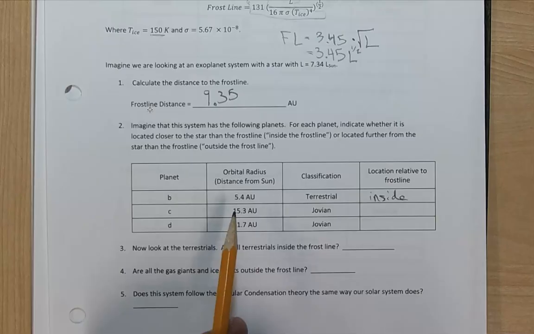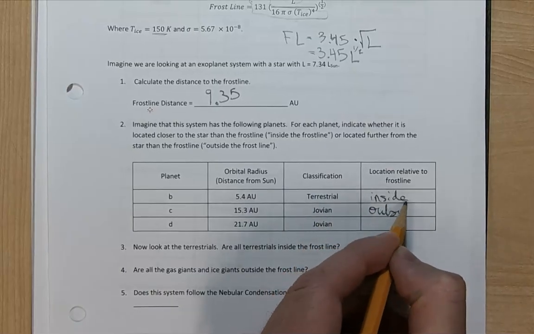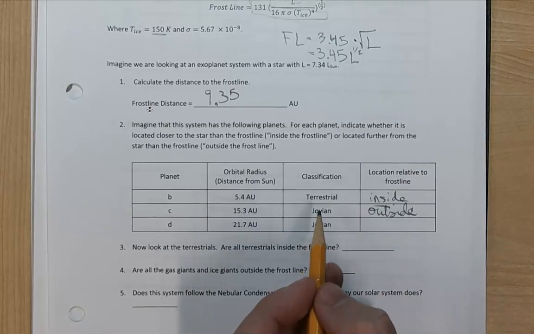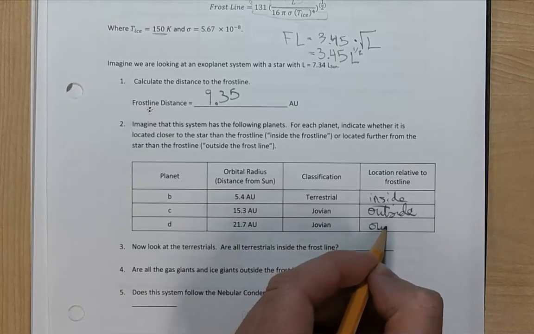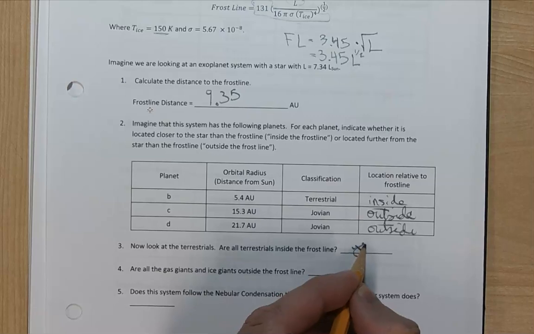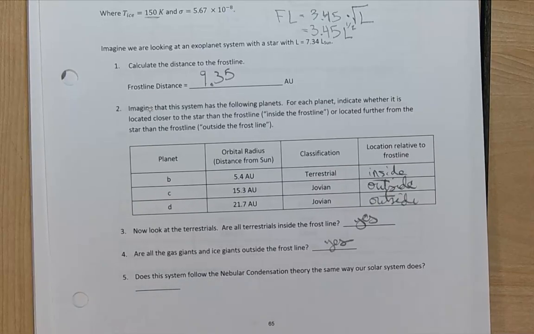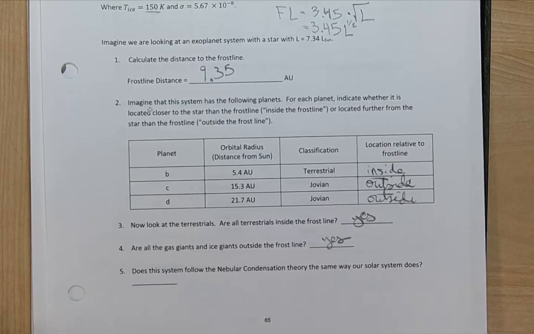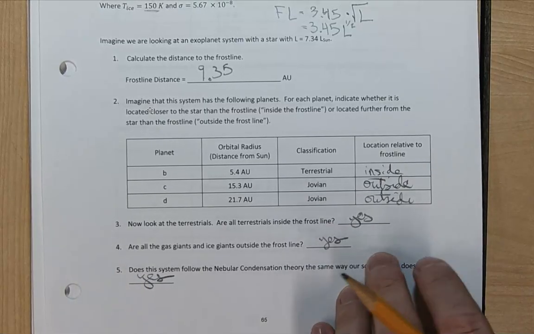Planet C is farther than the frost line, so outside the frost line it's cold enough for ice to freeze, and you should form Jovian planets, and it is Jovian. Planet D, also outside the frost line, and also Jovian. Check, check, check. Are all the terrestrial planets inside the frost line? Yes. Are all the Jovian planets outside the frost line? Yes. So is this solar system well explained by the nebular theory? Yes, it is.